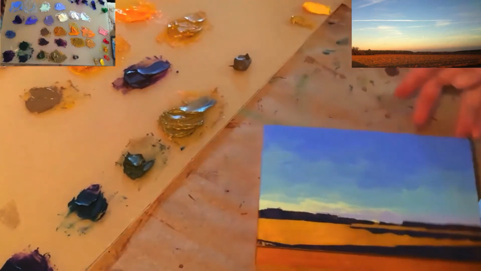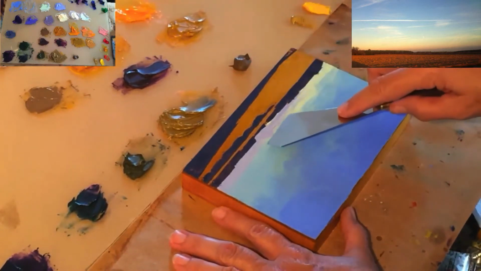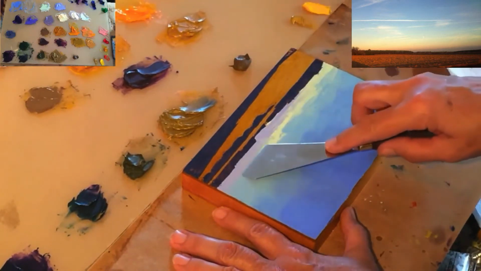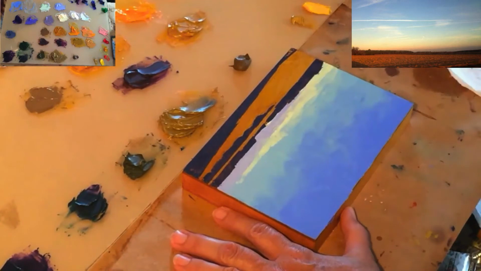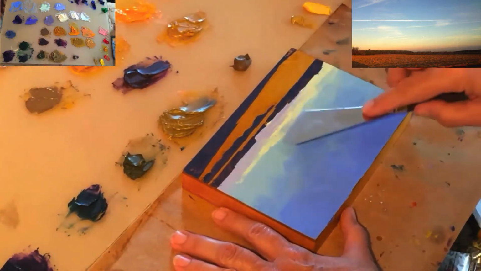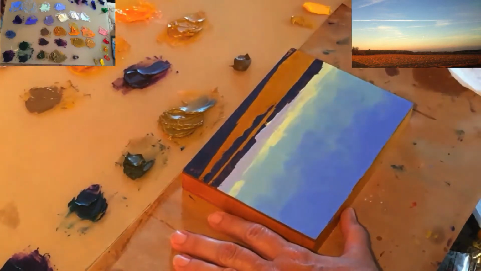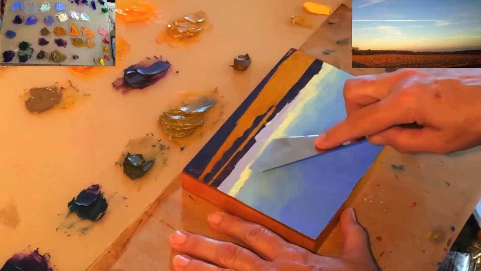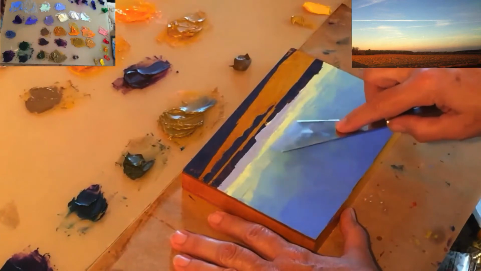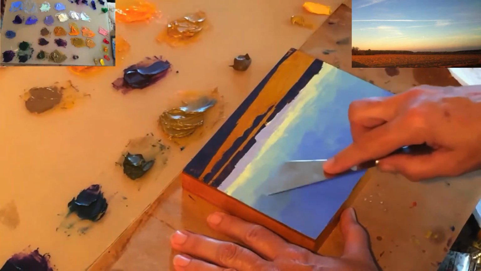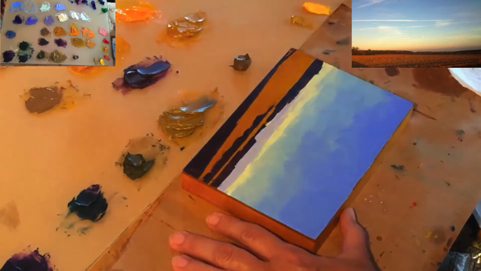So here we're laying in a little bit more of the light, working on developing the lighter part of the sky right where it meets that dark cloud, and then blending back up some. Taking very little of the paint and just gradually adding in elements that imply clouds along the horizon.